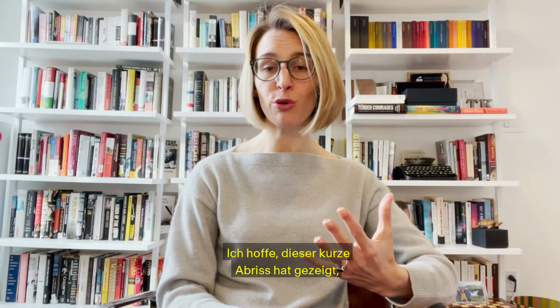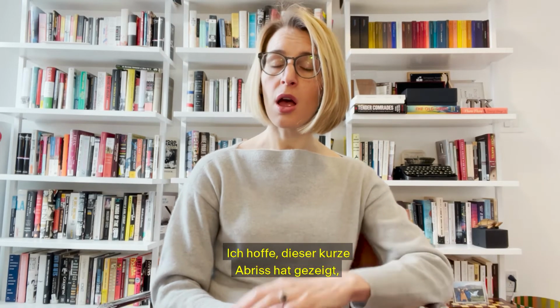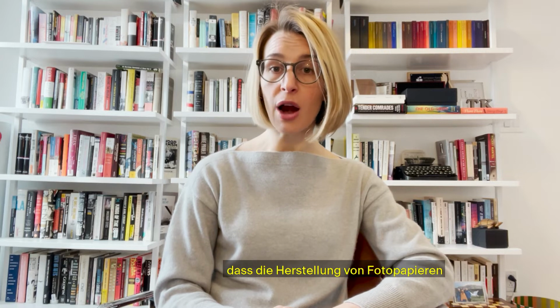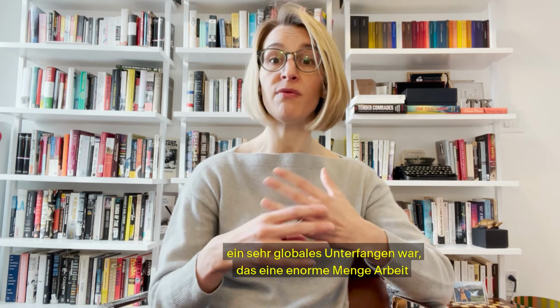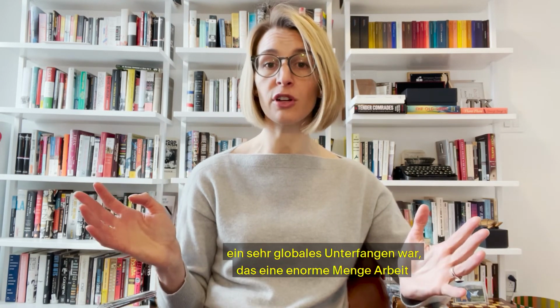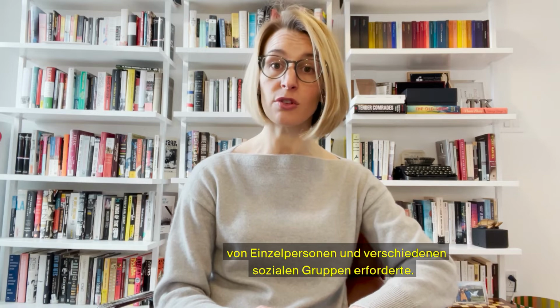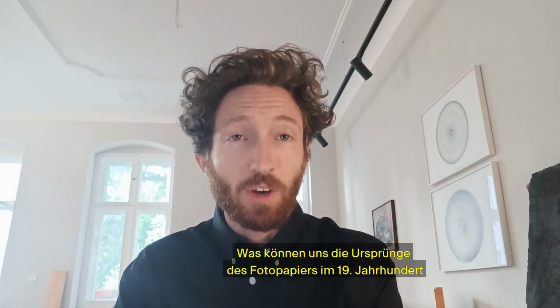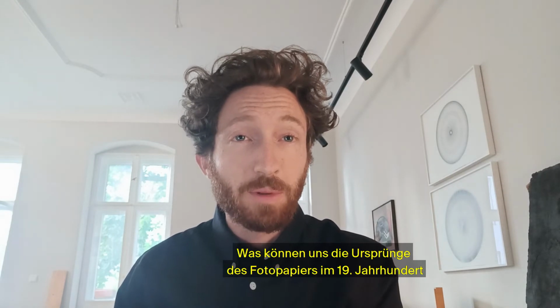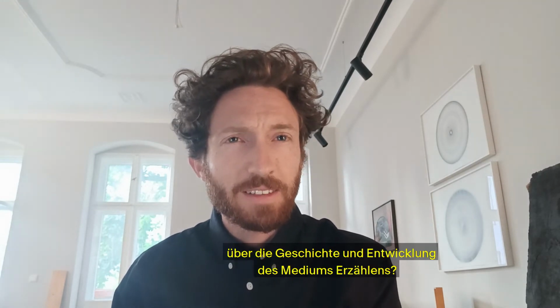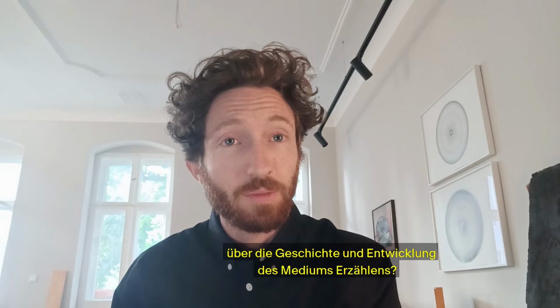So, as I hope this brief outline has shown, the production of photographic papers was very much a global endeavor, and one that required a huge amount of labor from individuals from many different social groups. What can tracing the origins of photographic paper in the 19th century tell us about the history and development of this medium?